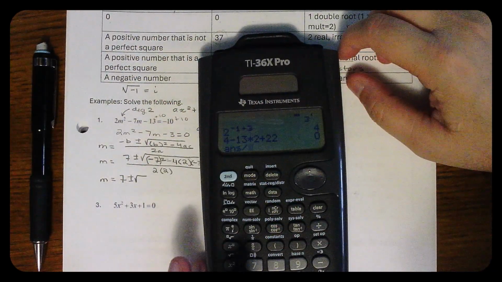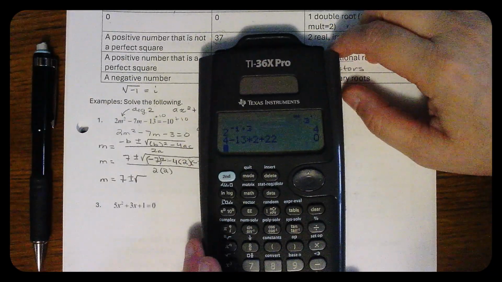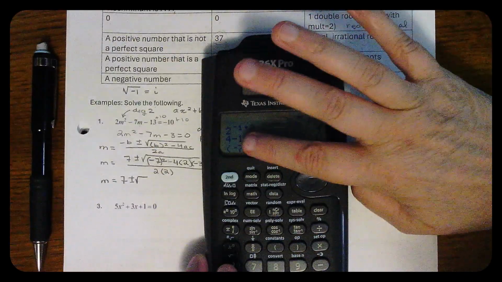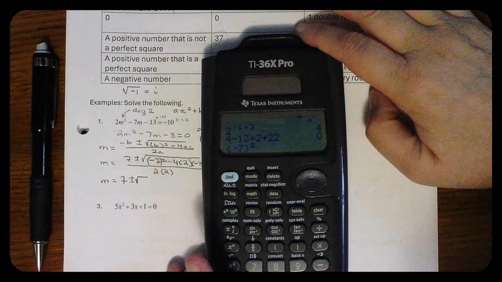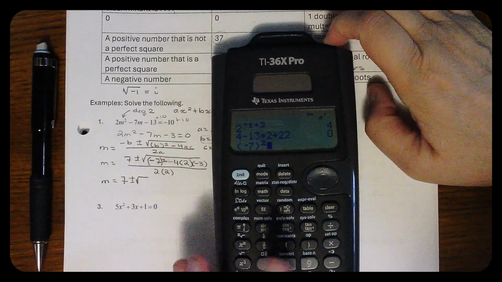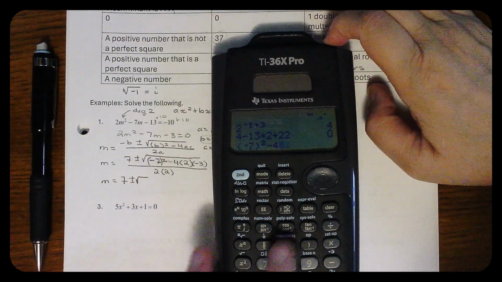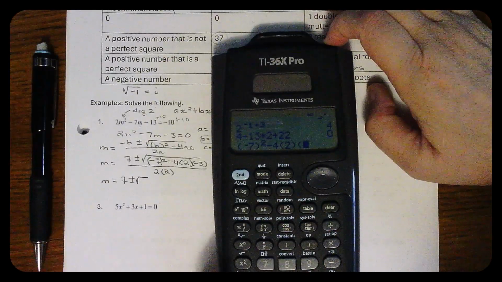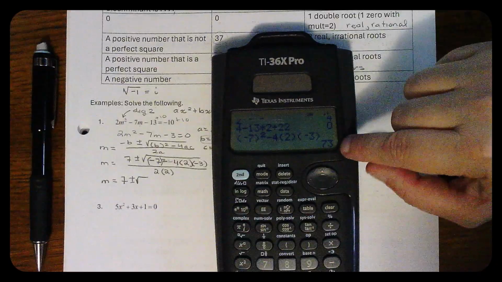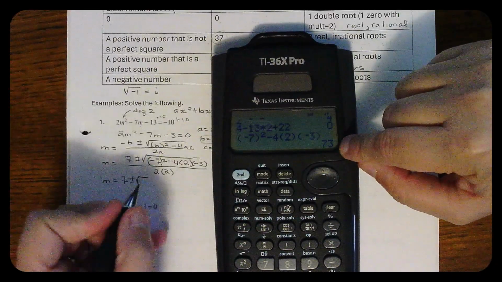And remember, you have to put parentheses around that negative 7 when you square it. I know that's positive 49. If you don't put parentheses, your calculator is going to calculate it as negative 49. So minus 4, parentheses 2, parentheses negative 3. So the value under the radical, the discriminant, is 73.